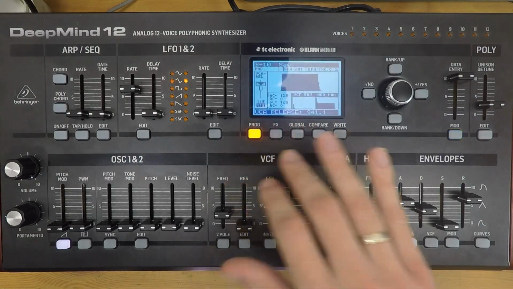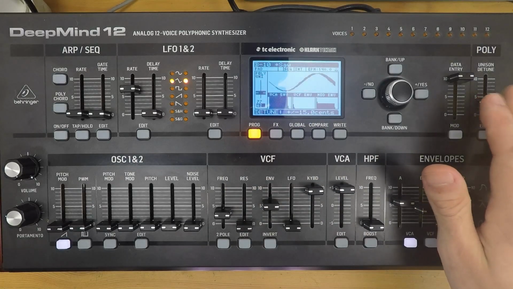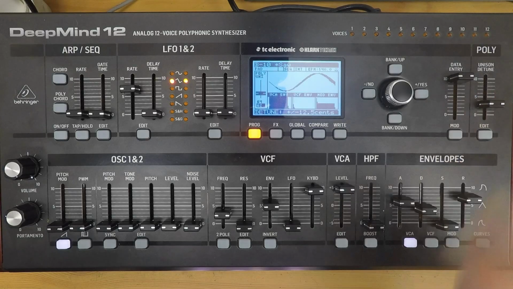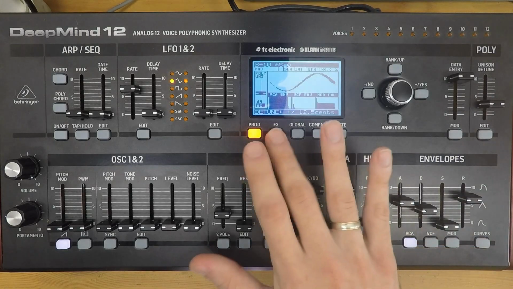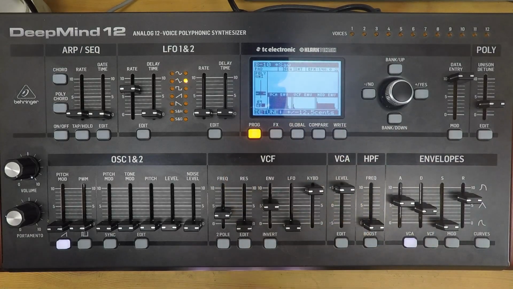They just move together. They are slightly detuned because we are again in the unison 2 mode. There is some reverb, but it doesn't really matter.